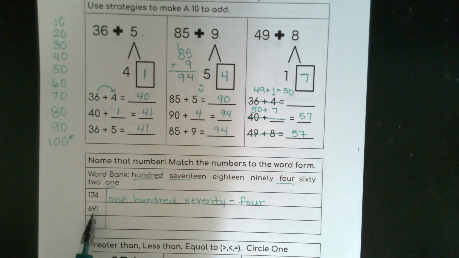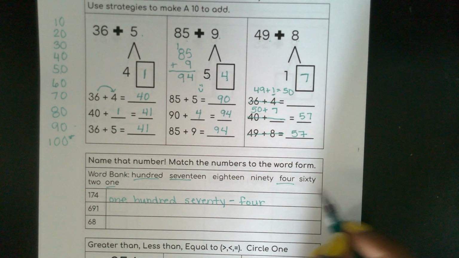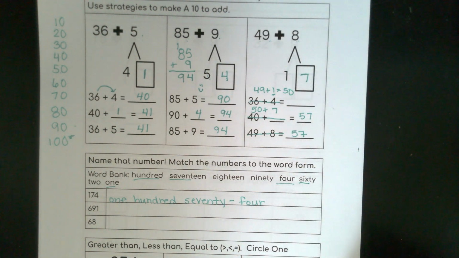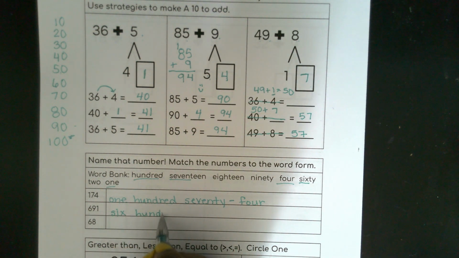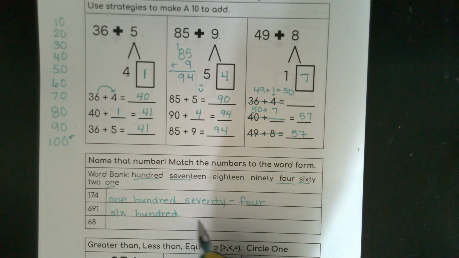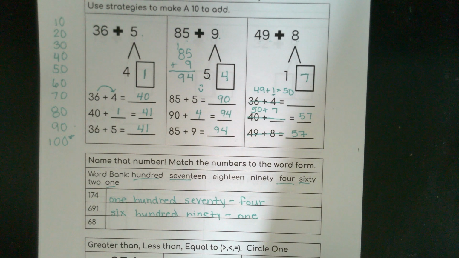Our next number, the way we say that is 691. So I don't have 6, but I have the 6 from 60. So I can do 6, same 100. 90, which is right there. And 1. That's the same one we had up there.